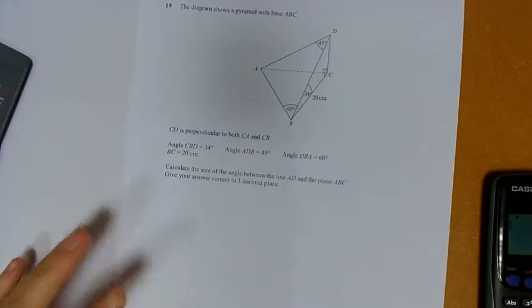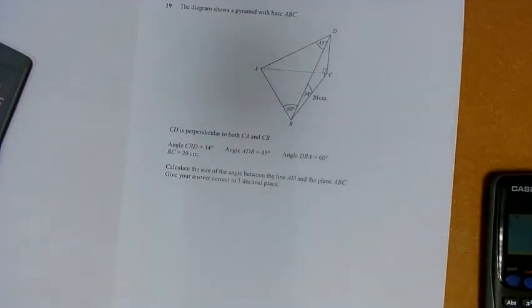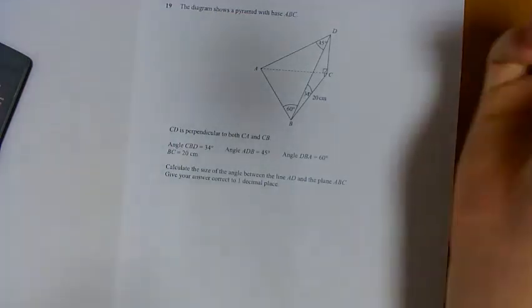Okay, question 19 might look really scary, but actually this is going to be a bit of SOHCAHTOA here. We've got right-angled triangles.